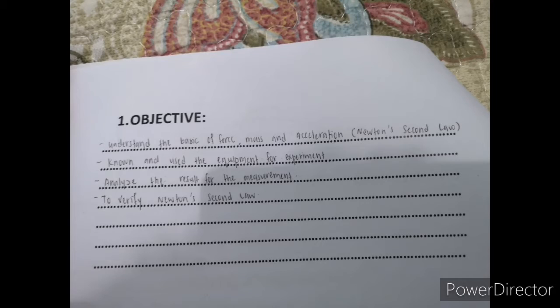Force, mass, acceleration. Firstly, objective: one, to understand the basics of force, mass, and acceleration, Newton's second law. Two, to know and use the equipment for the experiment. Three, to analyze the results of the measurement. And four, to verify Newton's second law.